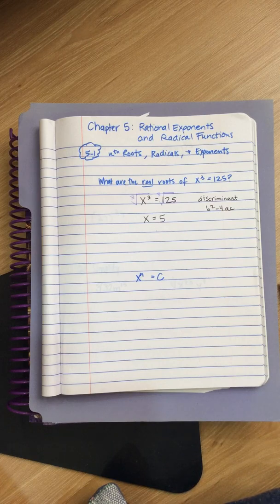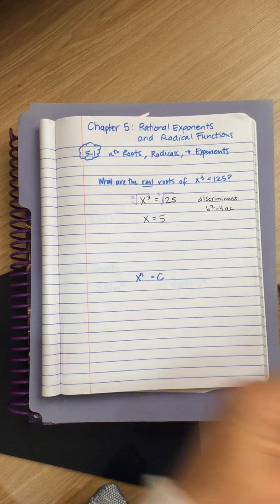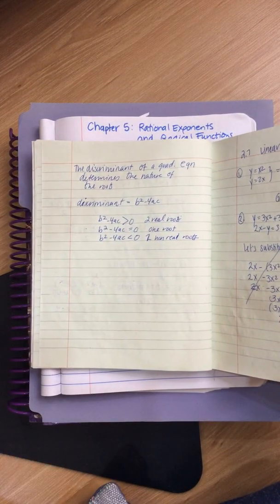You should have this from chapter 2, I believe, when we were learning about quadratics. Yeah, it was chapter 2.6.